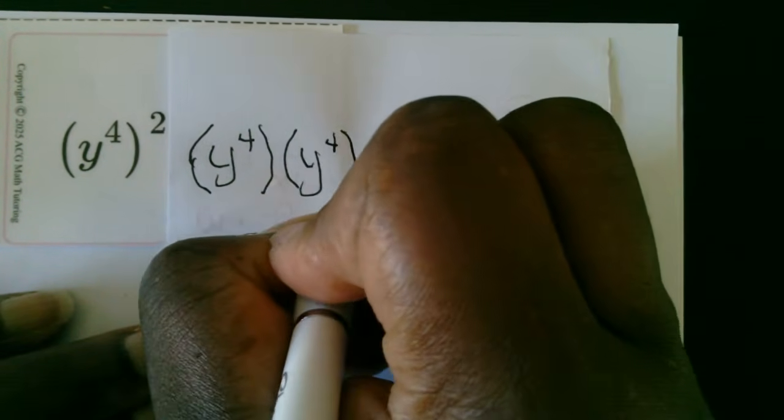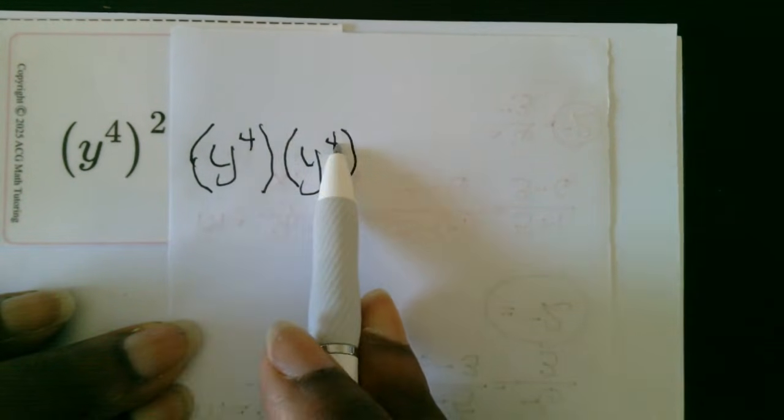Basically they're saying that we have this y to the fourth and it's being multiplied by itself twice. And when you multiply, we add the exponents.